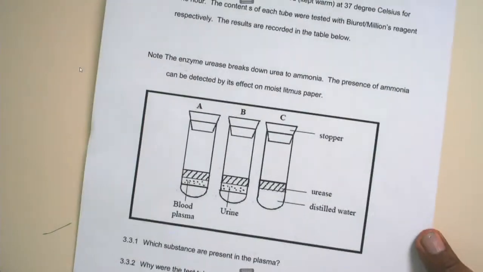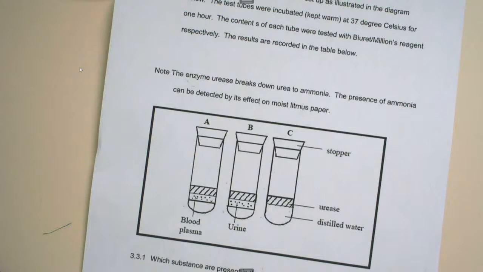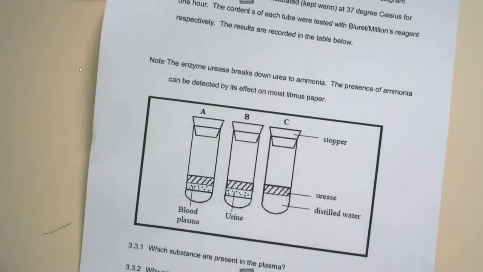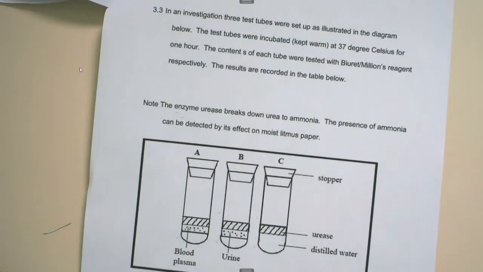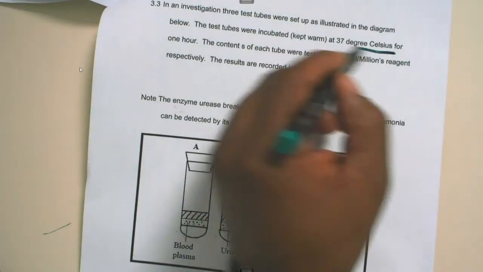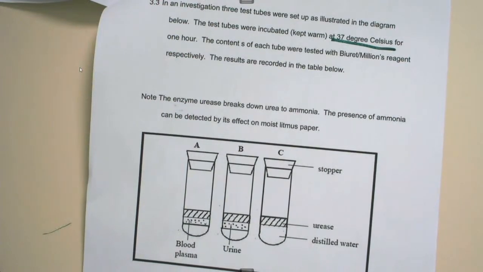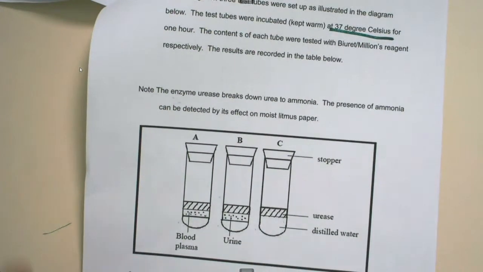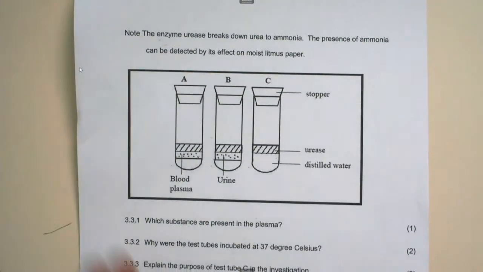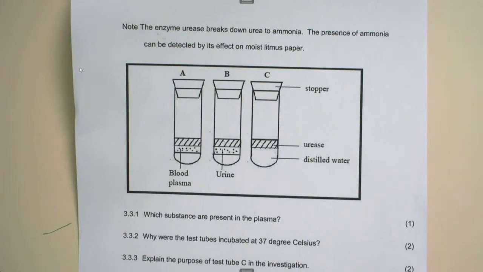Now, the last question we're going to look at is on an investigation that was done. 3 test tubes were set up and illustrated in the diagram below. And then the test tubes were incubated at 37 degrees Celsius, which is the normal body temperature of humans, for 1 hour. The contents of each tube were tested by Benedict's or Millon's reagent respectively. The results are recorded in the table below. Note that the enzyme urease breaks down urea to ammonia. The presence of ammonia can be detected by its effect on moist litmus paper.